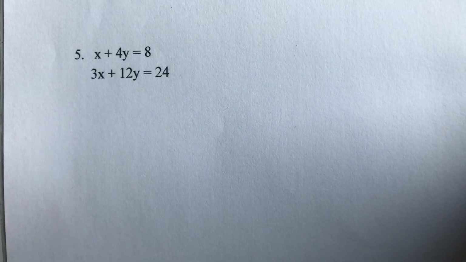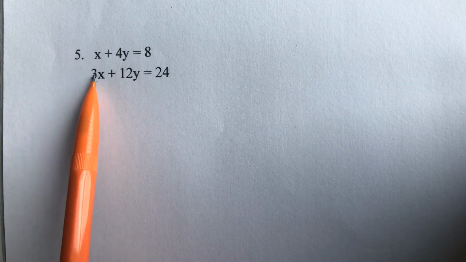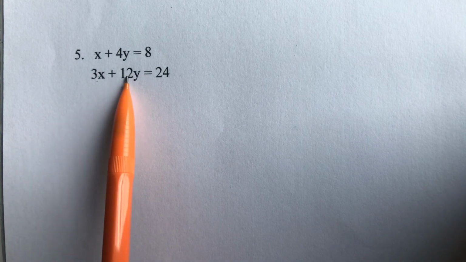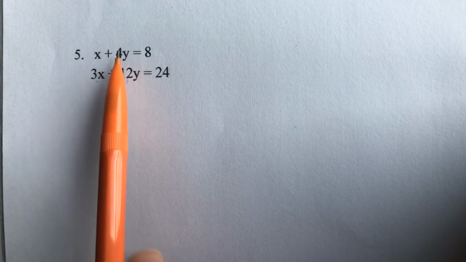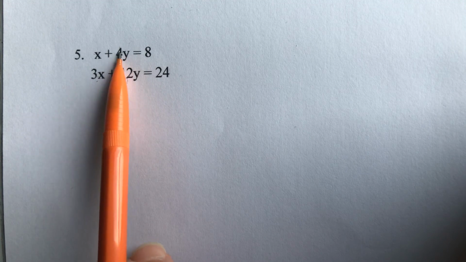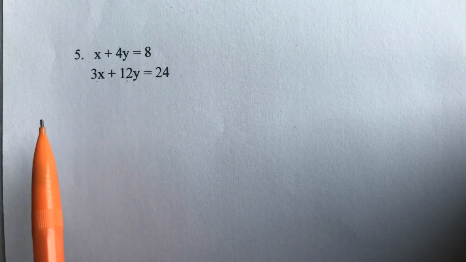All right, 5. I've got 1 and 3. I could change this to a 3. Here, 4 times 3 is 12. I could change those to 12s. Again, we can multiply 4 times 12 and 12 times 4. This will work out. You'll get your answer. Numbers will be a little bit bigger. That's the only difference there.